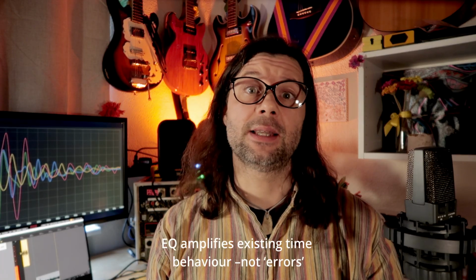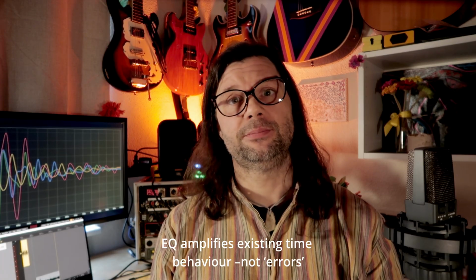If you boost the high end of a microphone that already has very steep slopes, it can become sharp very quickly. With flatter slopes, the same EQ move is often much less problematic. The EQ doesn't just boost frequencies, it boosts the existing time domain behavior too.